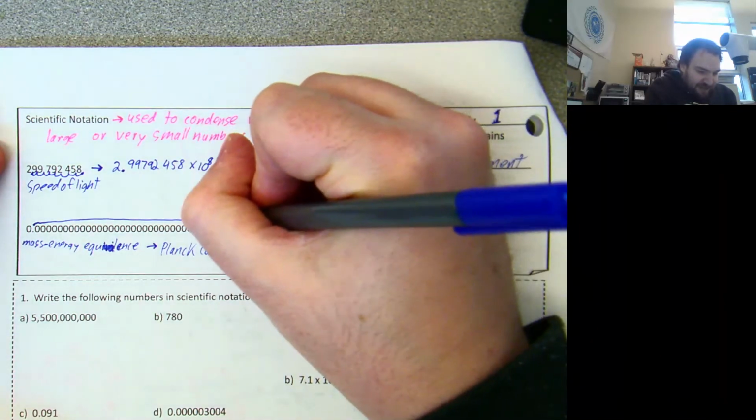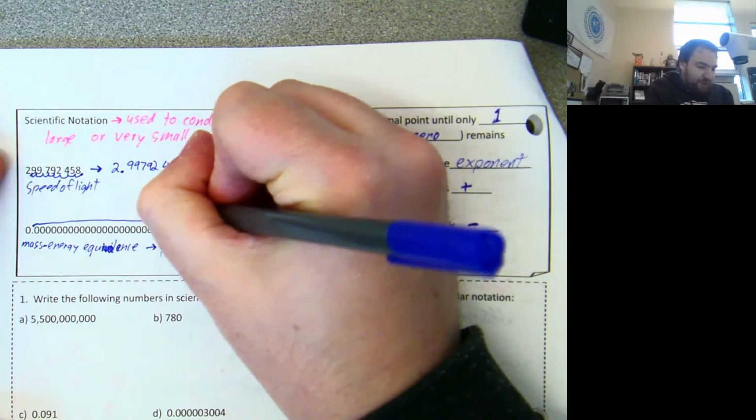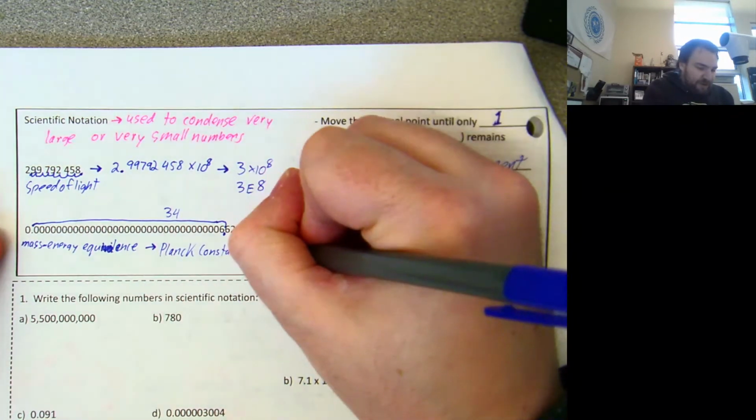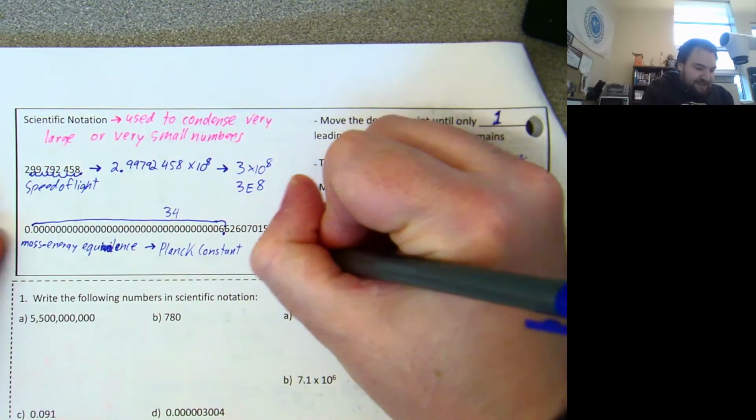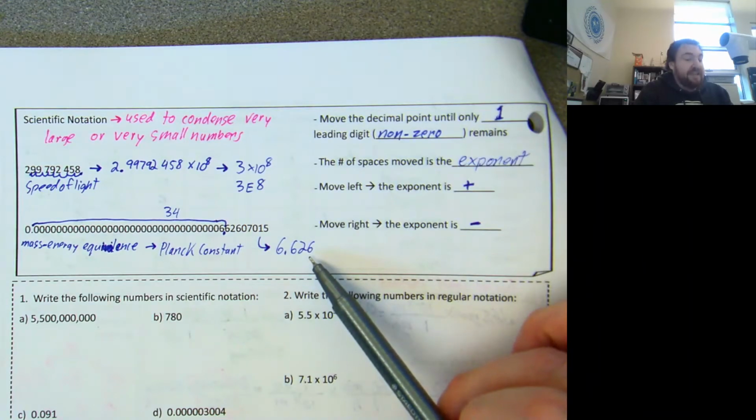So to take that decimal one more spot is going to take me 34 jumps, which means this number is much easier to write as 6.626, which is what we round this thing to.